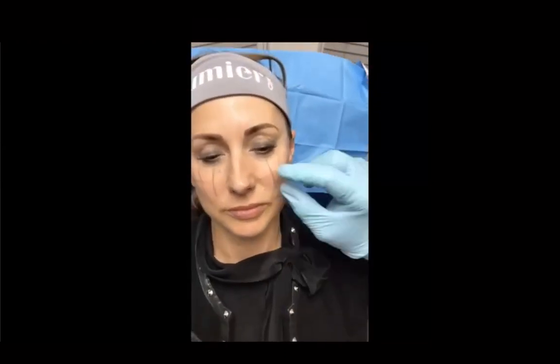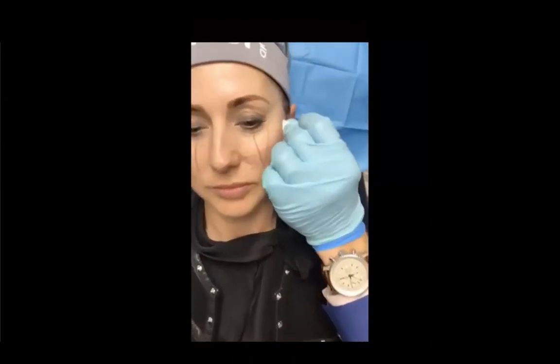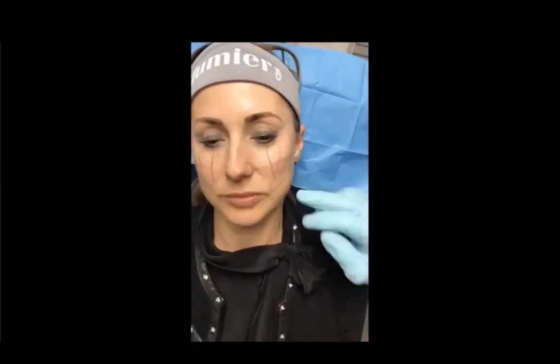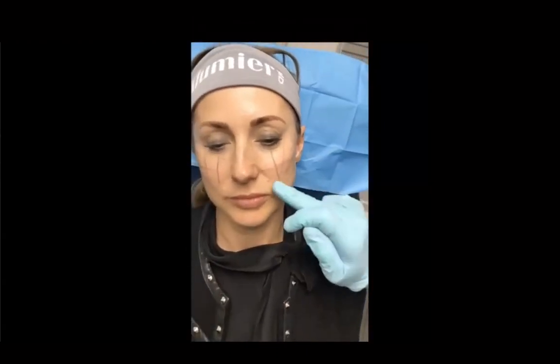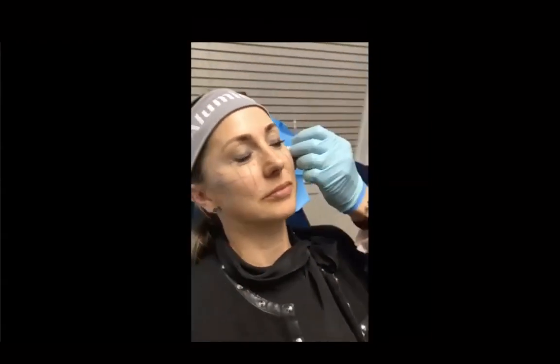So what we're going to do now is have a look at the deep medial fat pad. On the medial side of that, we're going to do a little bit of product there. You can see we've given that little bit of definition with the cannula, which helps us lift up the face, but also gives her a bit of contour too. So now we're having a look at the deep medial fat pad.